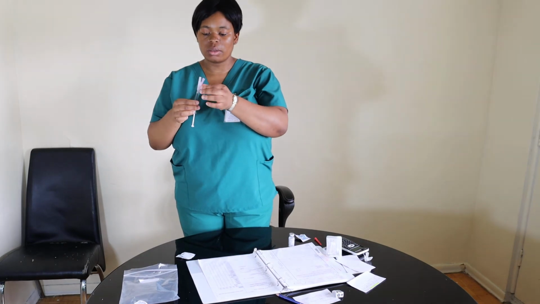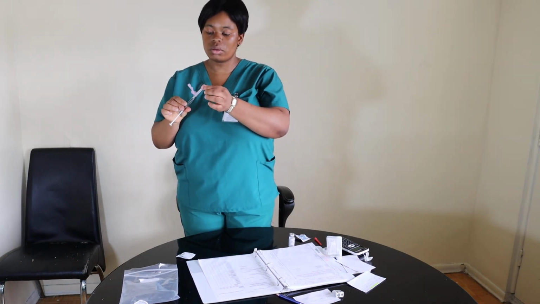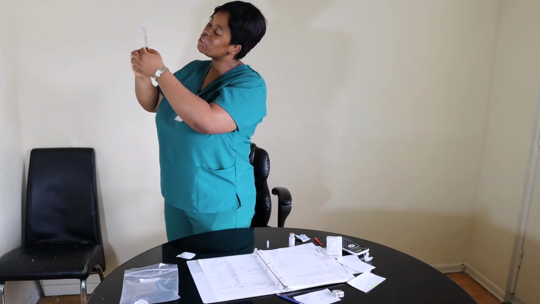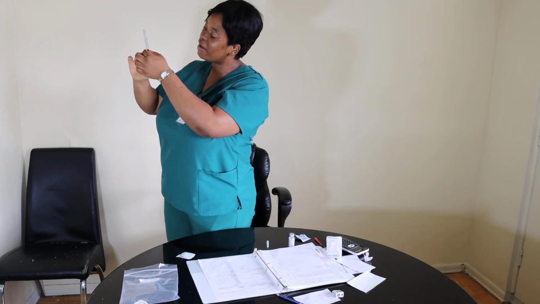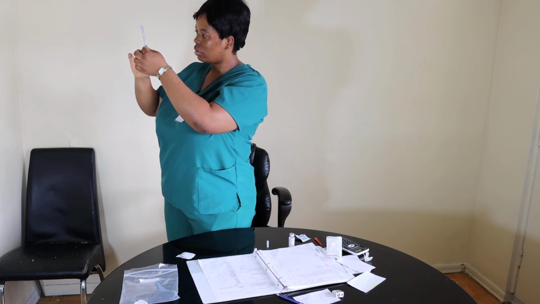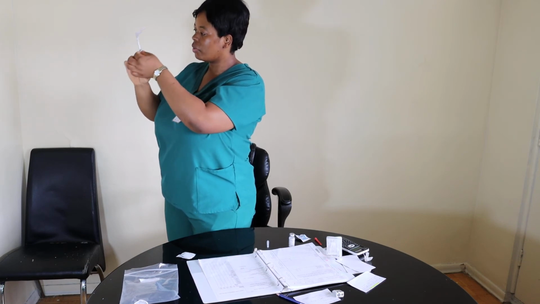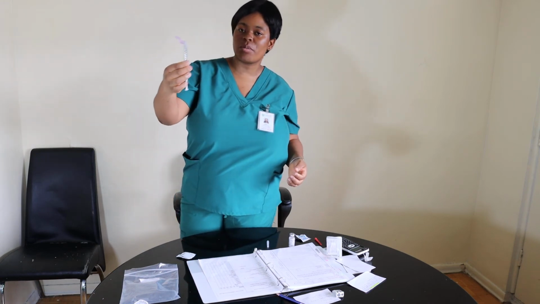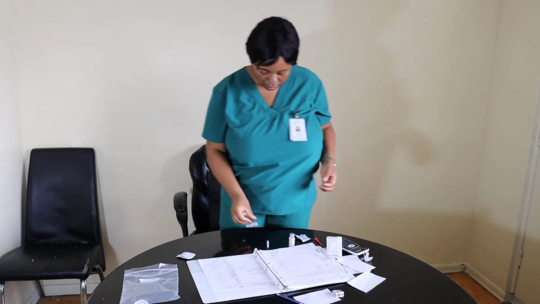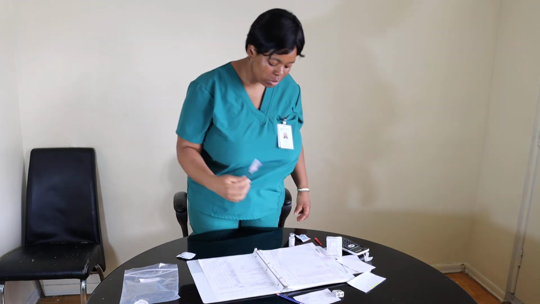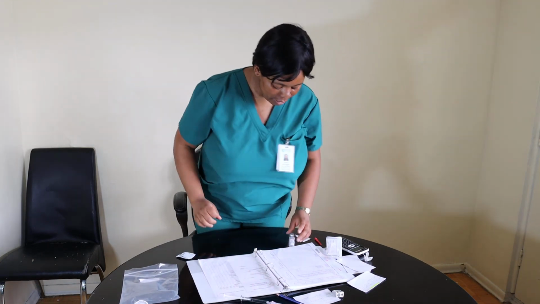And I want to expel any extra medication until I'm left with 0.75 ml of the medication. So right now I have 0.75 ml in here. I have 0.75 ml. So I'm going to do my third check.